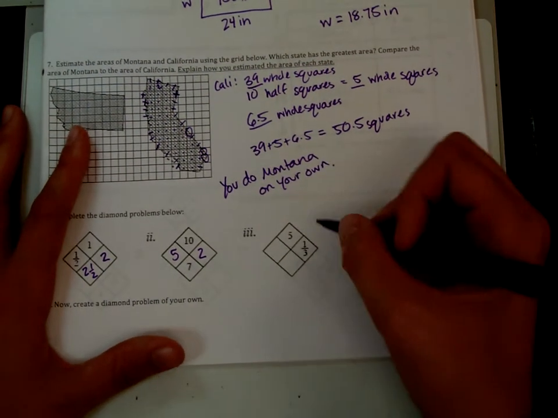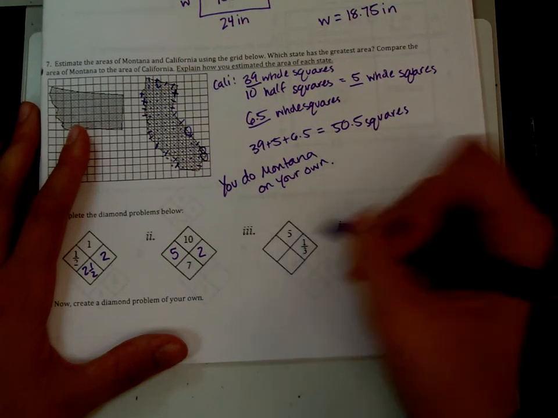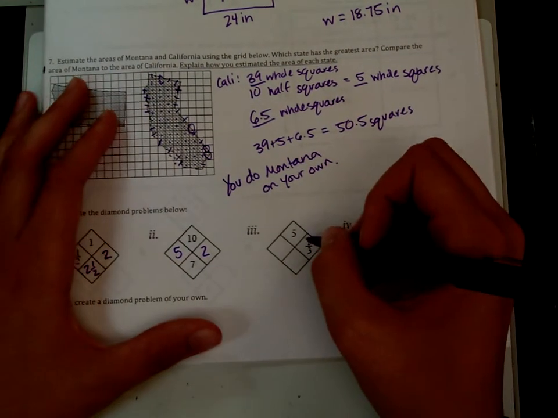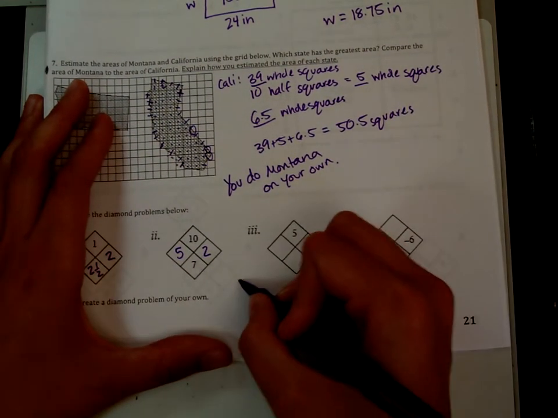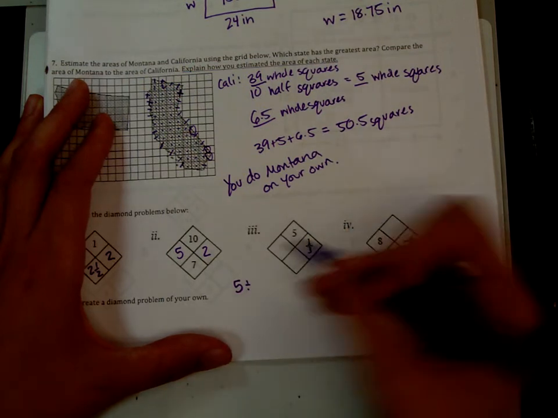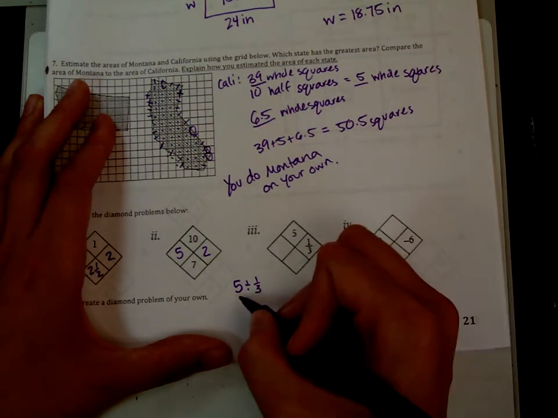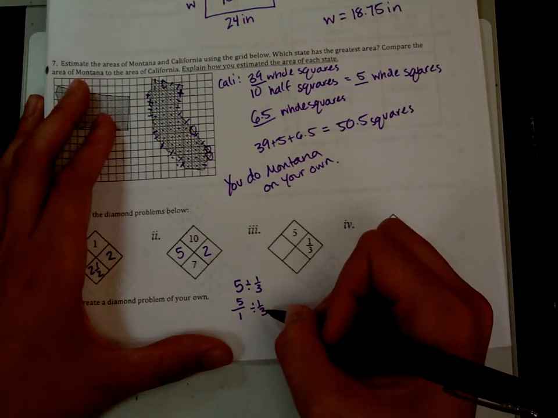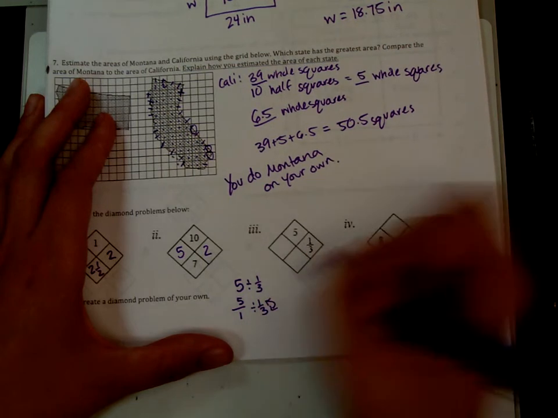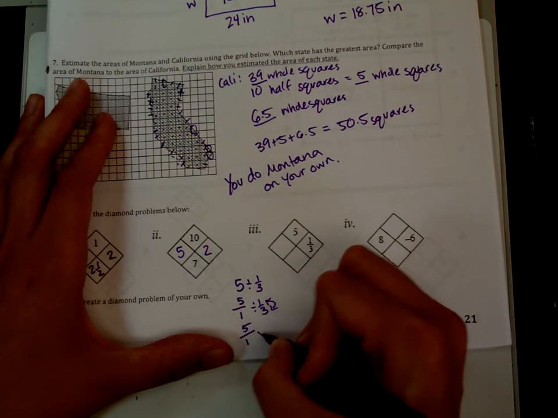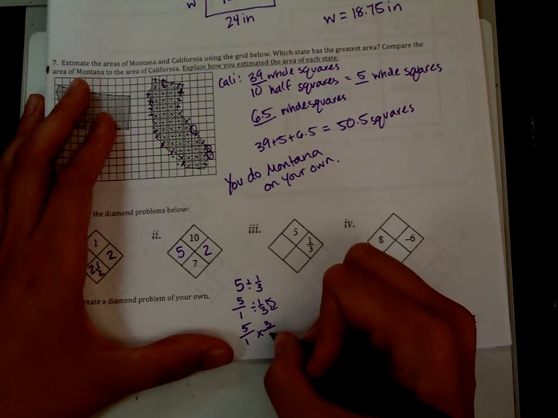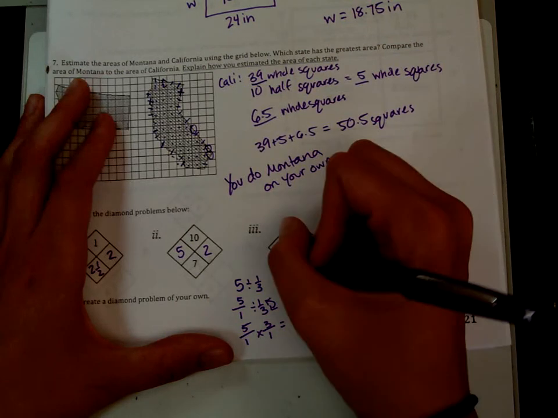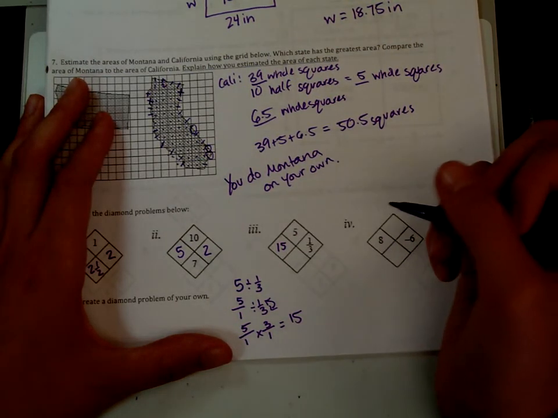Here we want to multiply to make 5, and we have 1/3. So to figure out what we need to multiply by 5 to make 1/3, we can do 5 divided by 1/3. So that's 5 over 1 divided by 1/3. Remember, when we divide by a fraction, we take the reciprocal and multiply. So that's 5 over 1 times 3 over 1, which is 15. And then 15 plus 1/3 is 15 1/3.